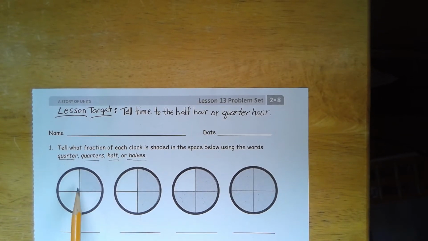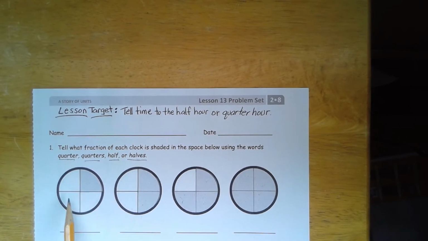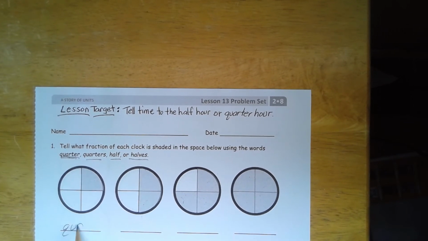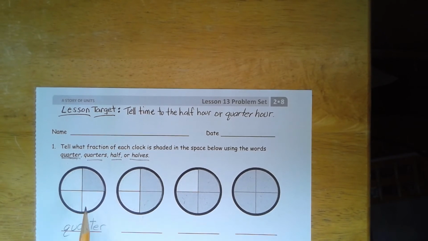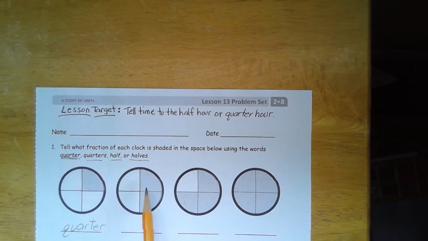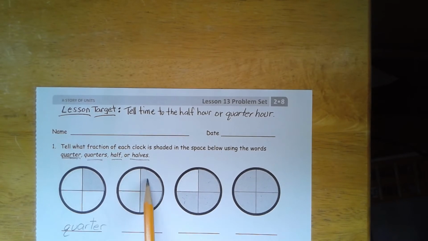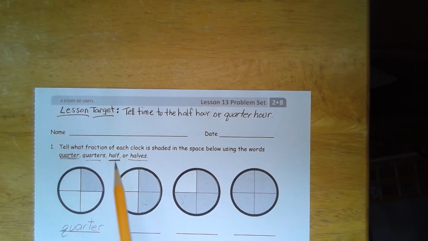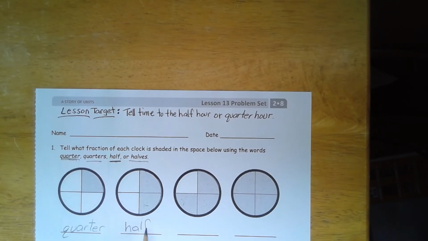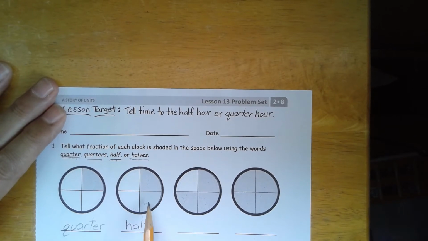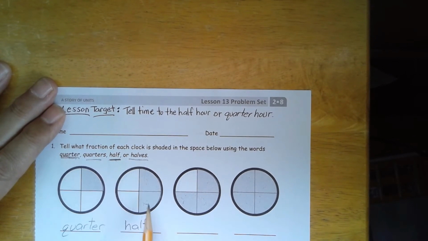So let's go back to the first one. And we can see that there's only one of the 4 equal parts that is shaded in. So we're going to give that the label of quarter, because only 1/4 of the circle is shaded. We're going to come to the second circle, and we can see that we actually have 2 of the equal parts shaded in. Now we could say that those are quarters, but because these 2 quarters are also half of the entire circle, we're going to give this a label of half, because it's half of the time of 1 hour, as you'll see when we start looking at the numbers and the hands. So we're calling this half of this circle shaded in.